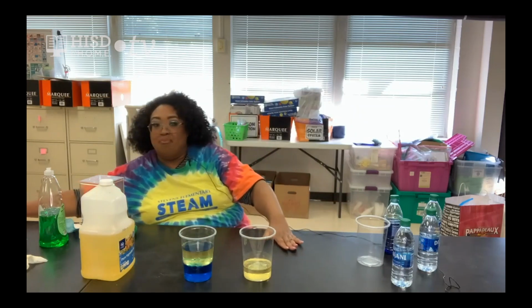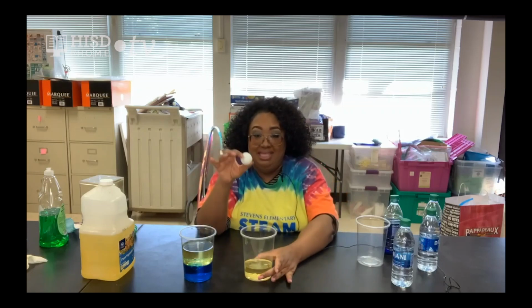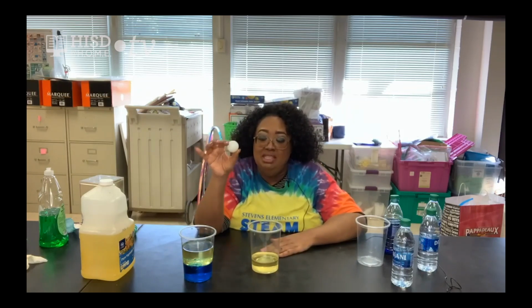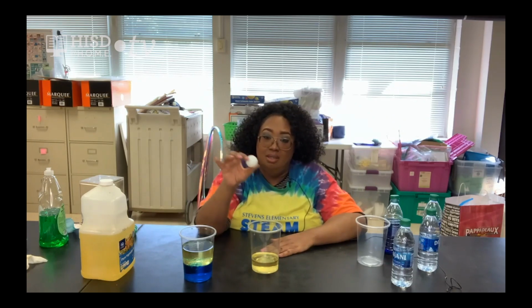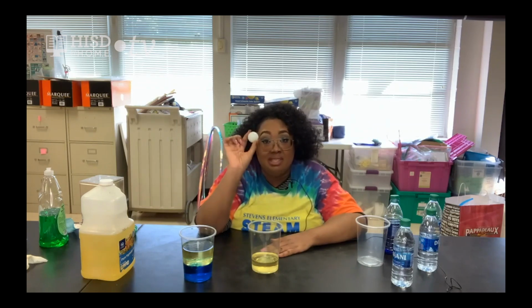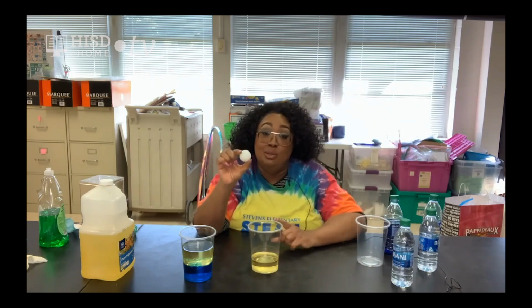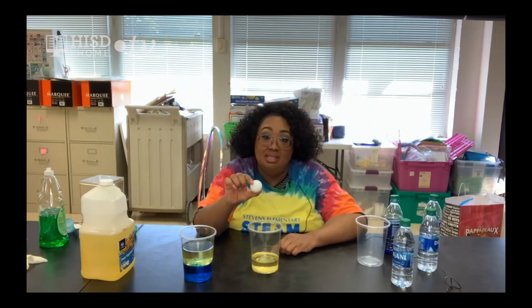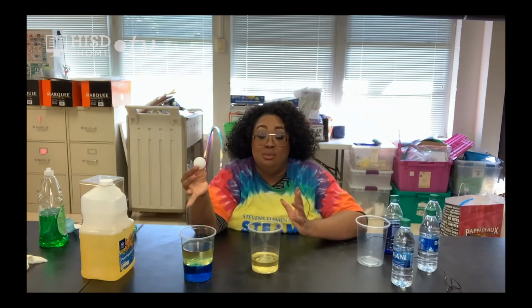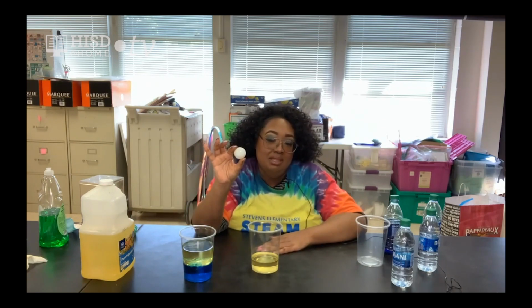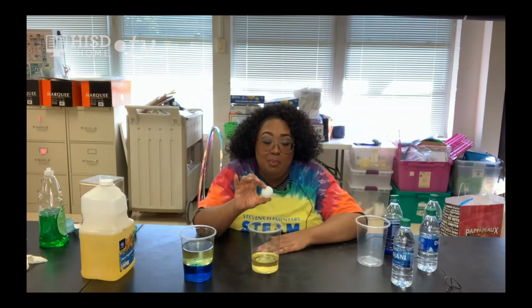I'll put a ping pong ball in here. What do you think is going to happen once I pour the ping pong ball in the oil? Now I have a solid and a liquid, and I'm comparing the densities of the two. Relative density, comparing the two. I'll give you some think time so you could think of what's going to happen once I put the ping pong ball in the oil.